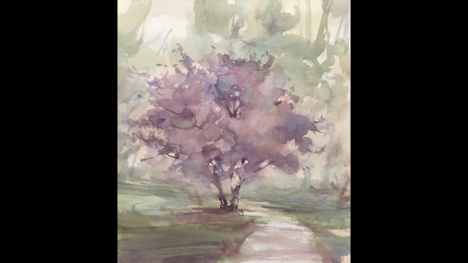And this is the finished piece. A slight shadow, some brightness here and there, but definitely a quality of early morning light created by soft tonal values.